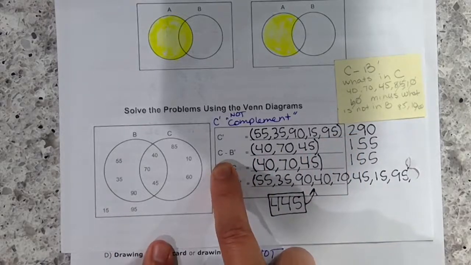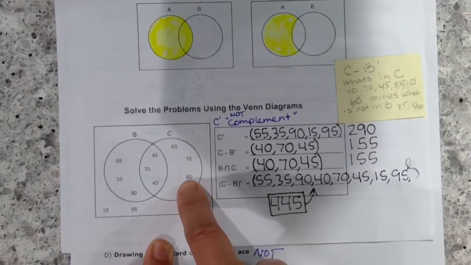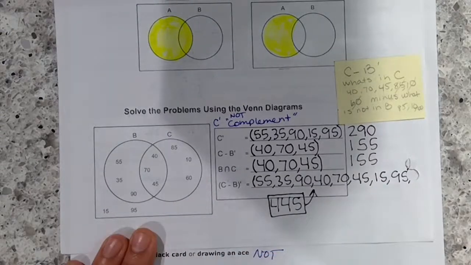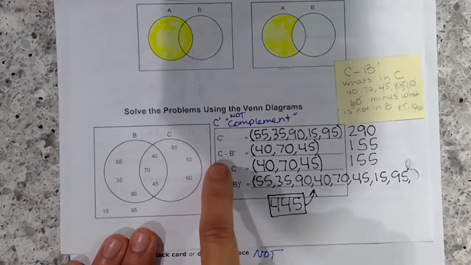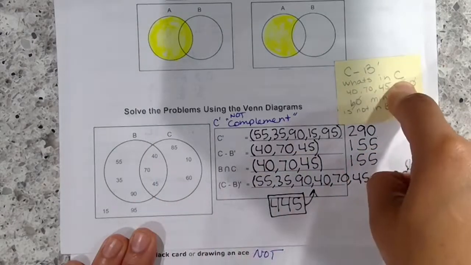This one is C minus what's not in B. So for this one, it's all of C minus what's not in B. This one is actually a little bit tricky, and I made myself a note.